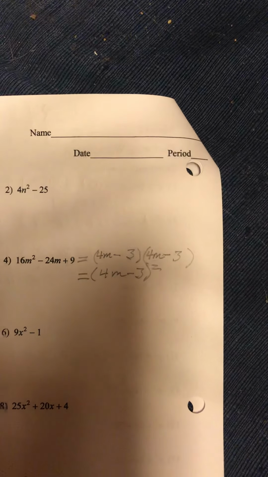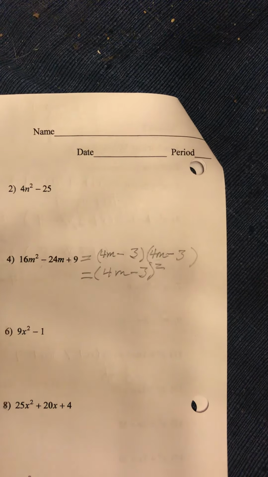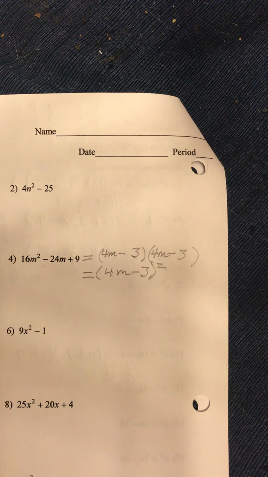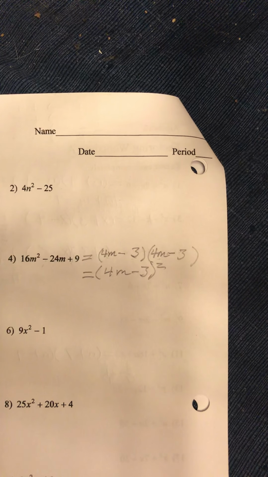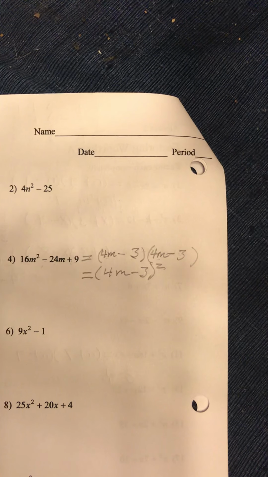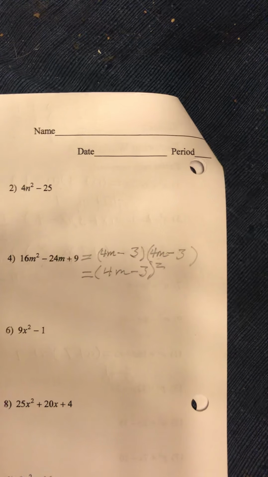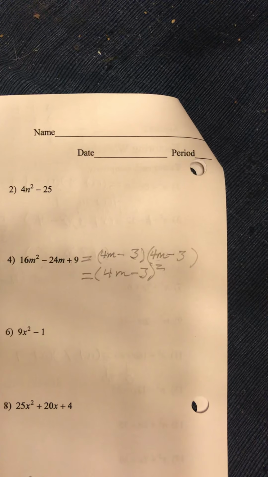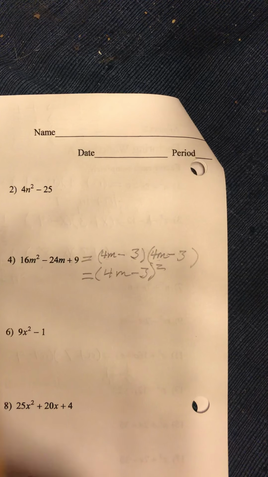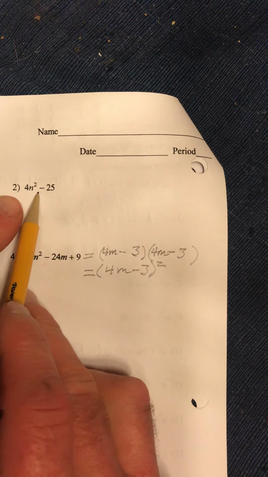Now, the difference of perfect squares, like we have for 2 and 3, that means that there is some value in the middle that canceled out.